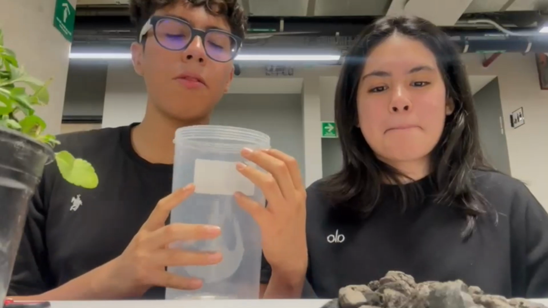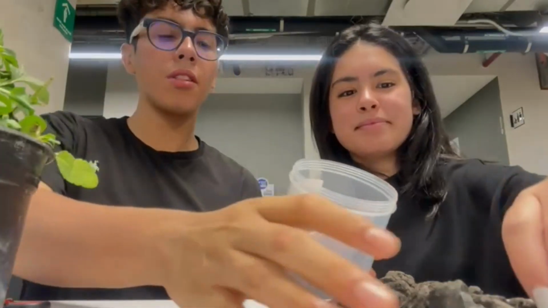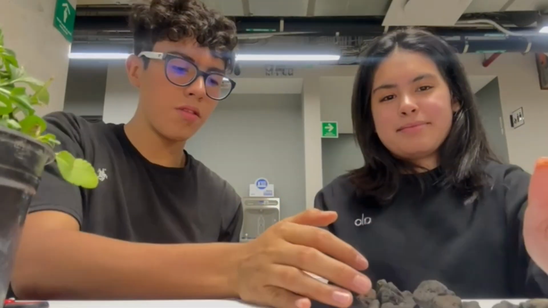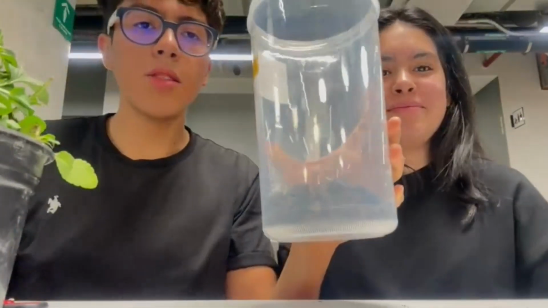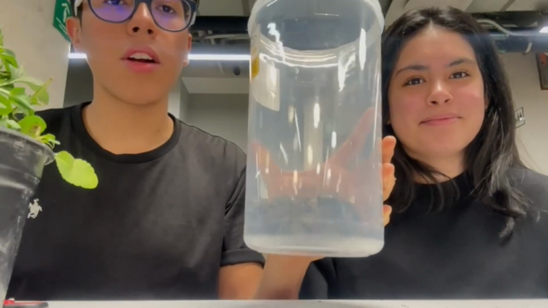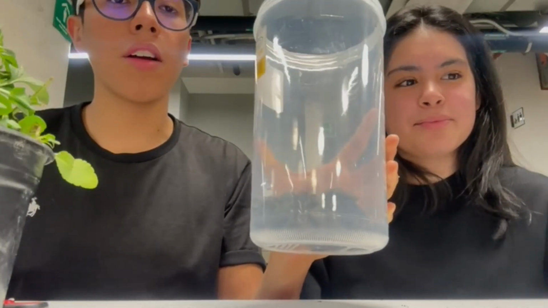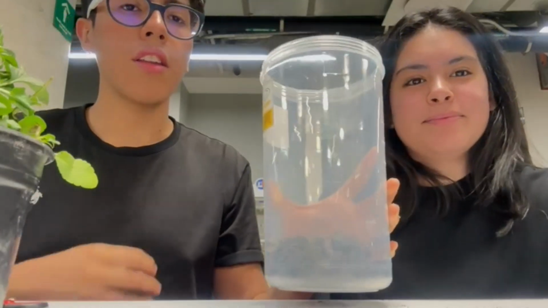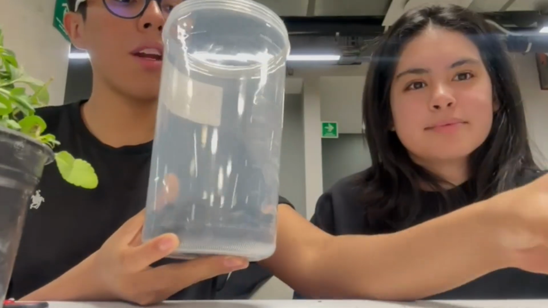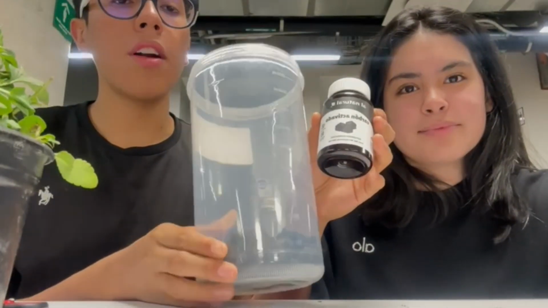After that, we need to prepare our mesocosm first by putting all our rocks inside the container. This part is one of the most important as these rocks are going to serve as a filter for our plant. The second step is to place a bed of activated carbon over our rocks.